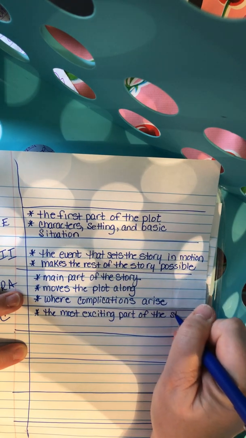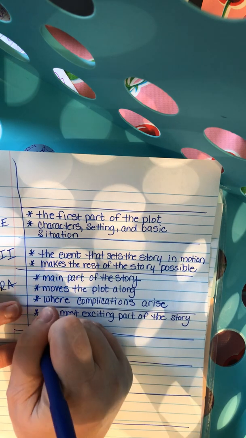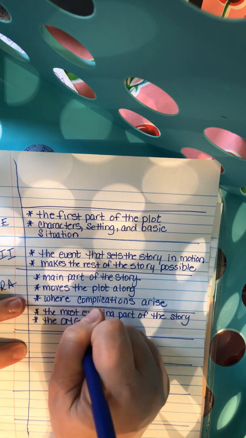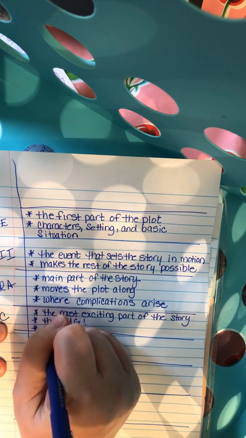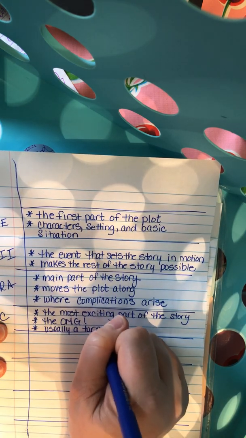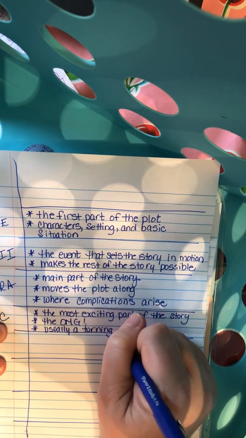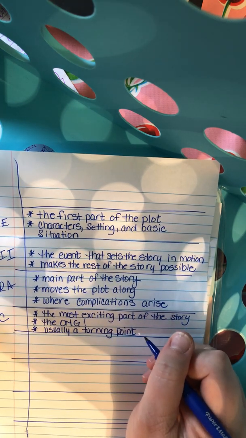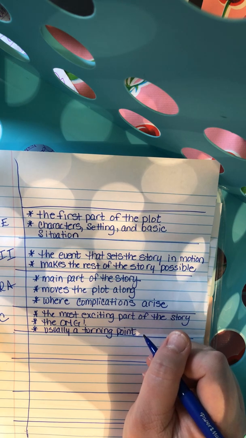I like that. There we go. And it's the OMG. I love that. It's the OMG. I wasn't expecting that. Okay? It's usually a turning point. Usually a turning point. You either know how the end is going to kind of come, or you know whether it's going to be good or bad. Like, you know if it's going to be a happy ending or a sad ending by here, usually.